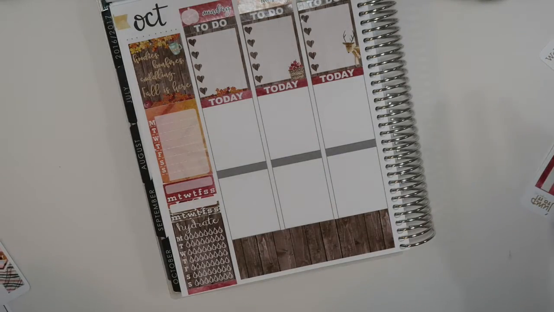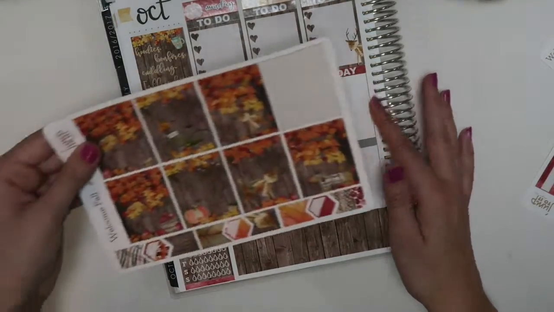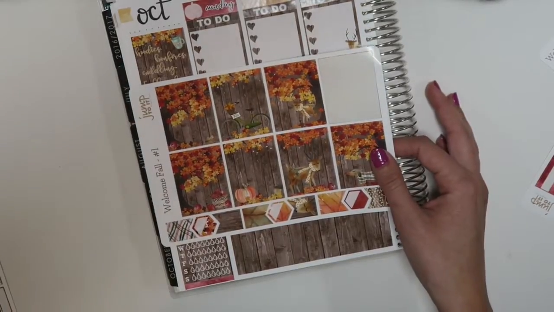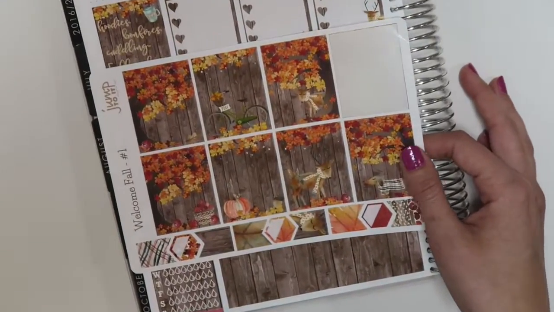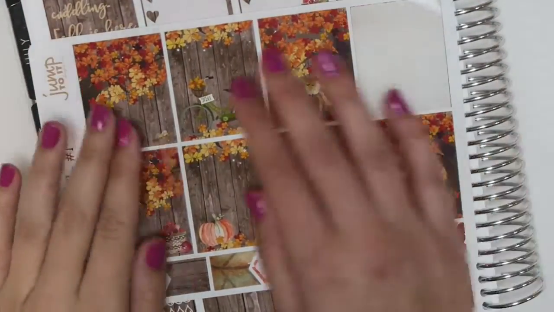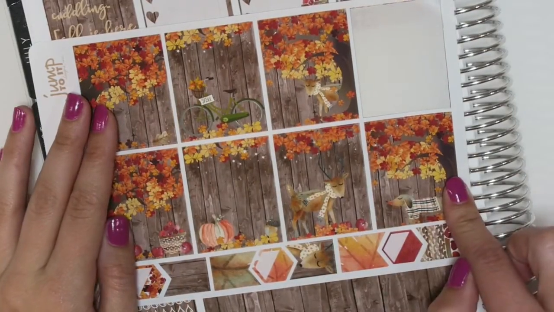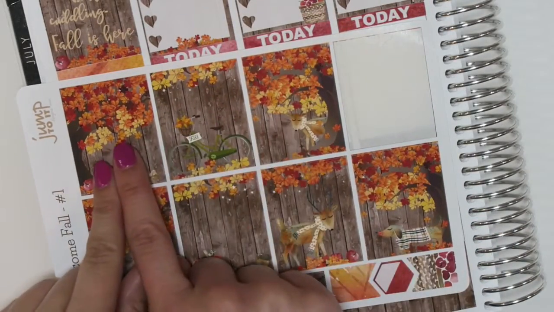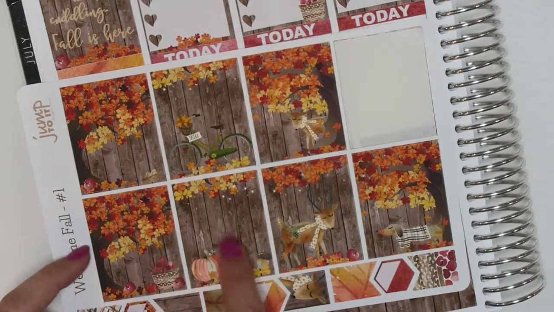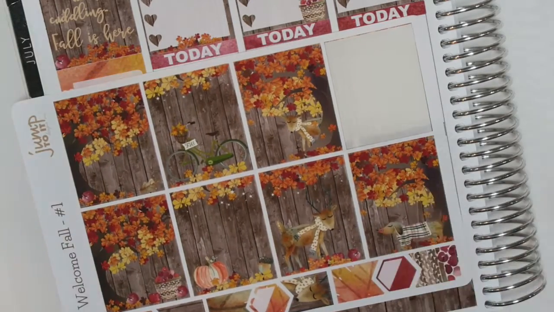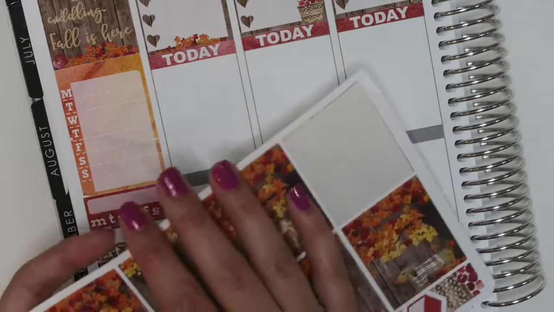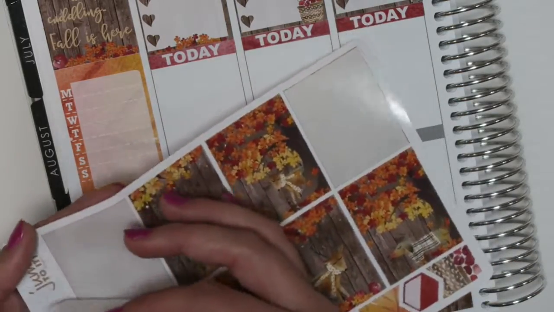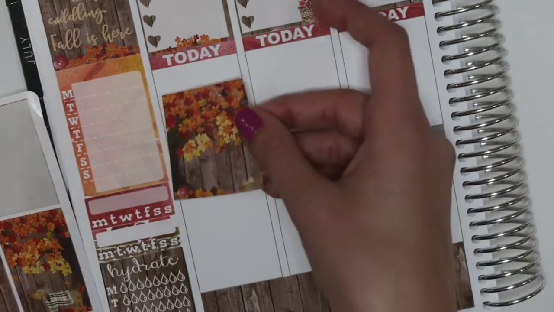So now I'm going to get started with the full boxes. Let me zoom in. The way my mom has been doing this recently is making more of a scene with it. So this is Monday, Tuesday, Wednesday, and then Thursday, Friday, Saturday, and Sunday. Of course, you can mix it up however you want.